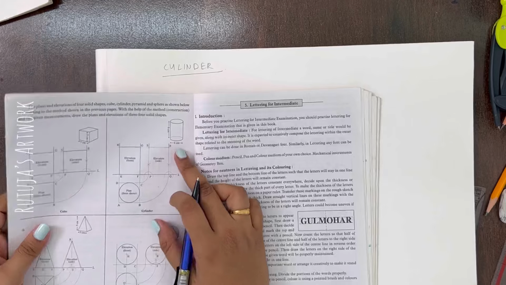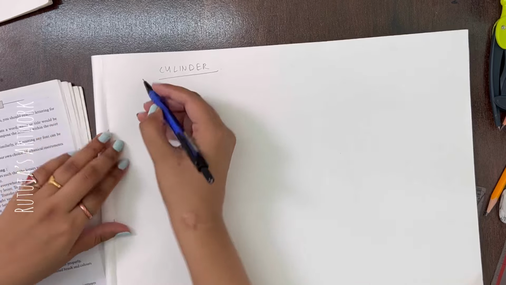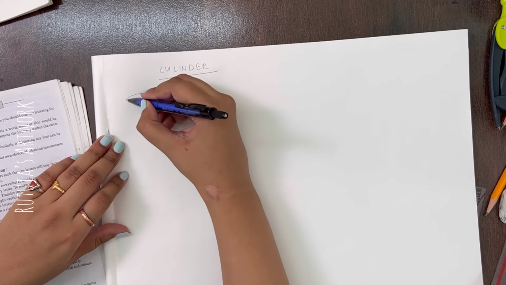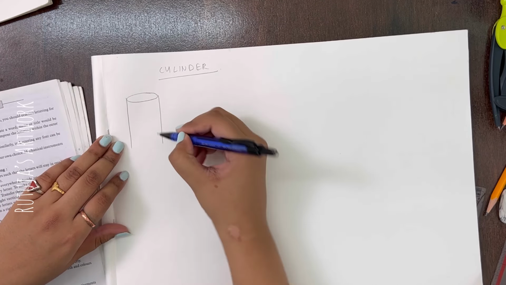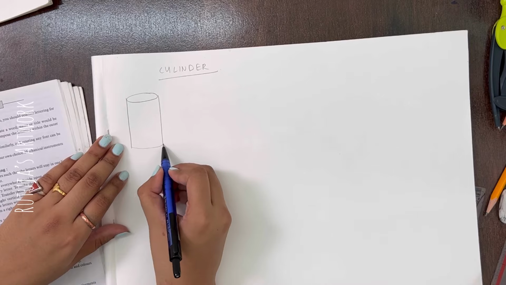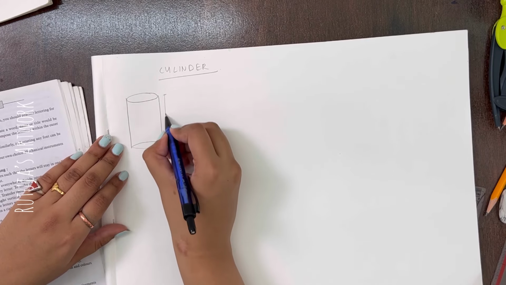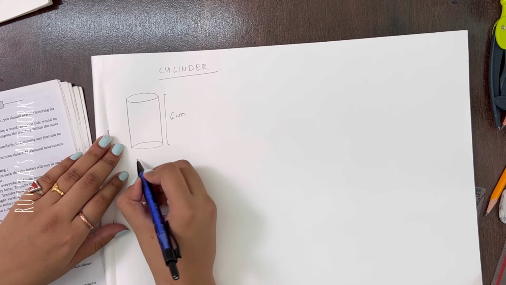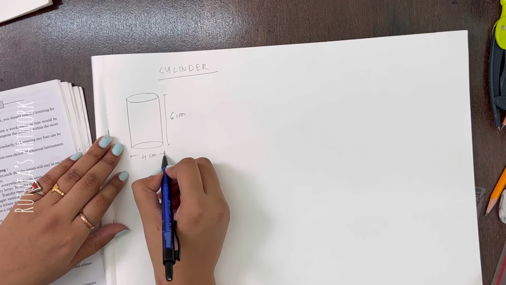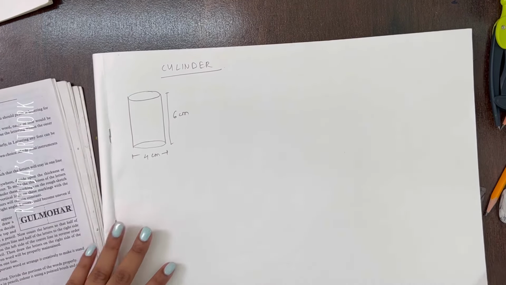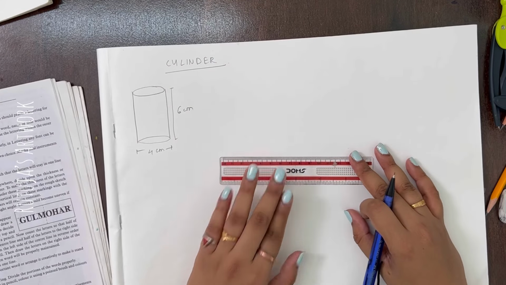So its height is 6 centimeter. Let's draw a rough. You can also make a rough in your exam like this. This is 6 centimeter and this is 4 centimeter. Let's make the line.